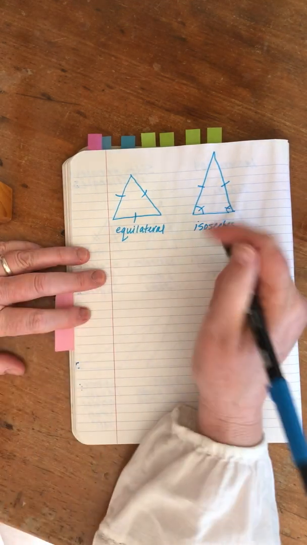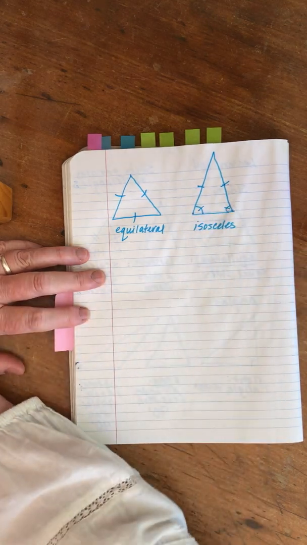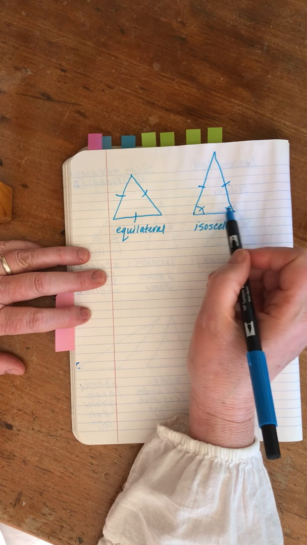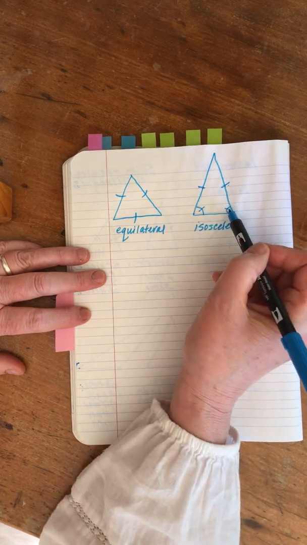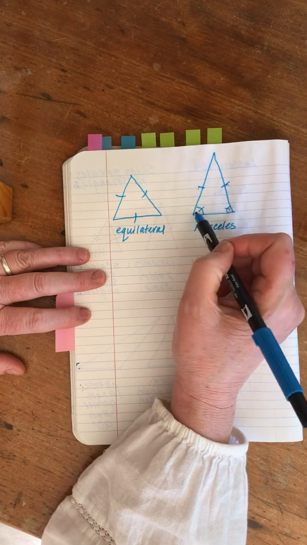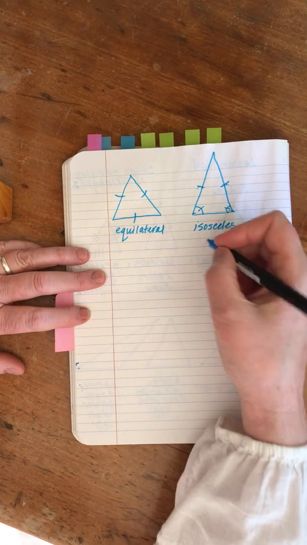But in an isosceles triangle, these two sides are the same, so that means those two angles will be the same. And that's what this mark means, is that these angles are the same. Because these are equal, we know these are equal.